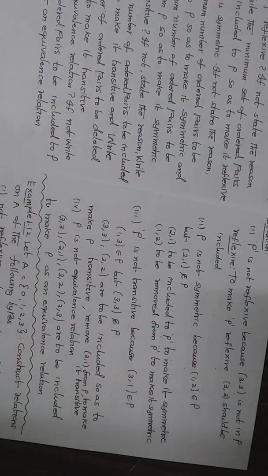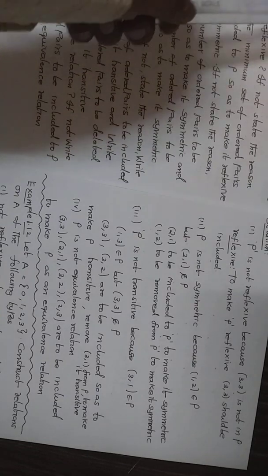Is R an equivalence relation, and if not, what is the minimum number of ordered pairs we should add to make it an equivalence relation? What are all the things you added in this problem? (3,3) is added to make it reflexive. (2,1) is added to make it symmetric. Then (3,2) is added to make it transitive.